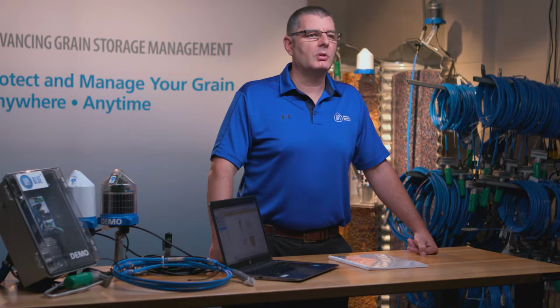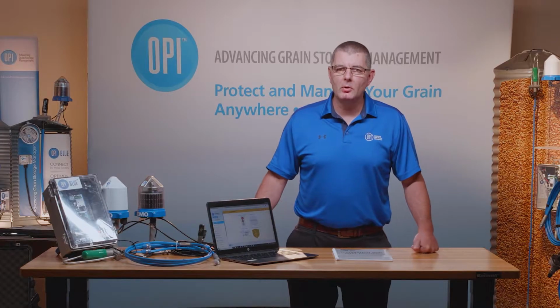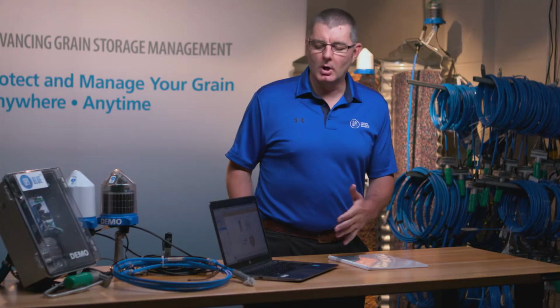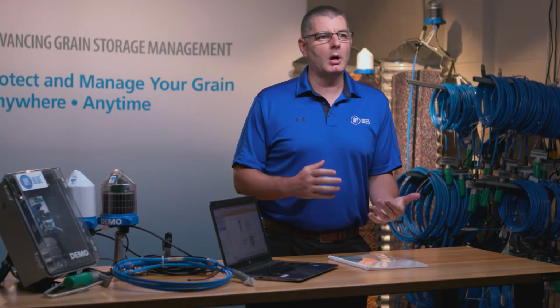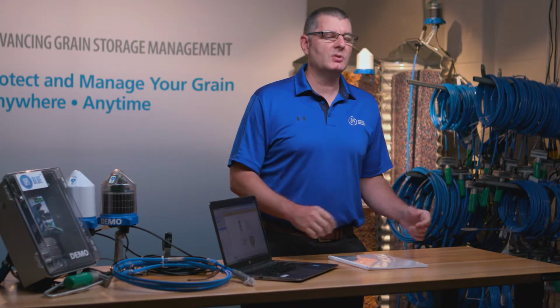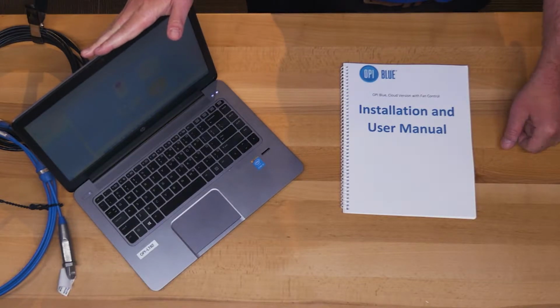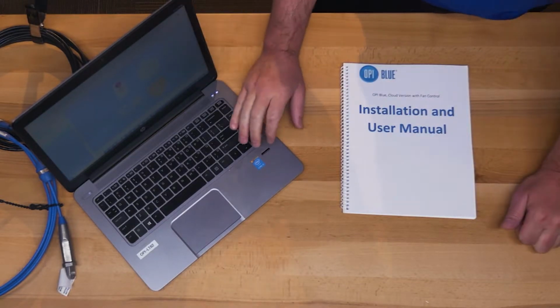This is a demonstration of the OPI Blue automated fan control system. If you have an OPI Blue system and you're looking to control your fans, it's a great resource for you. I'm going to walk you through the steps of setting your automated fan control set points. We'll use the example here on the screen to go through the different steps.